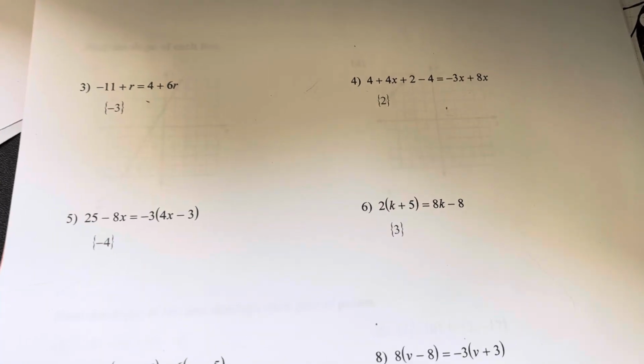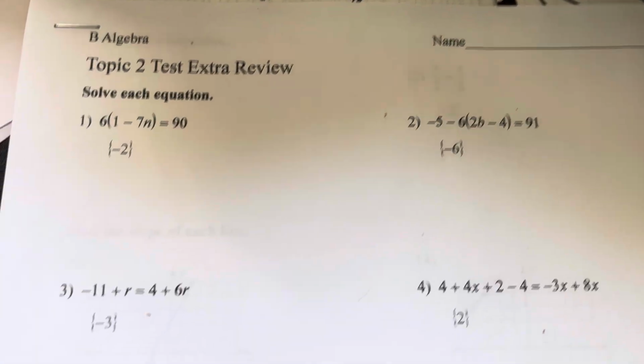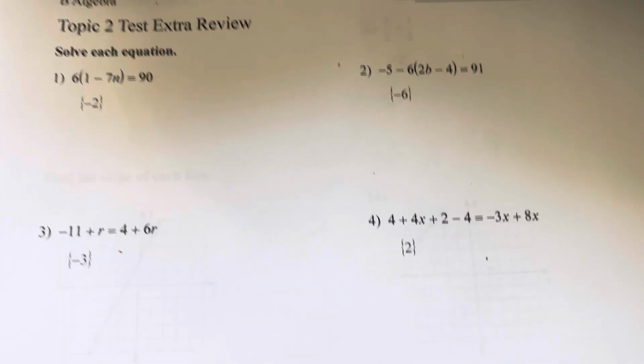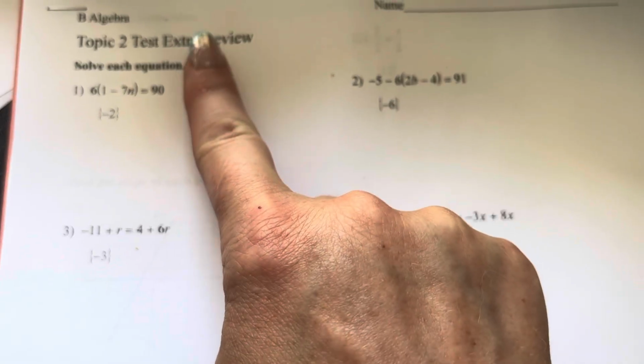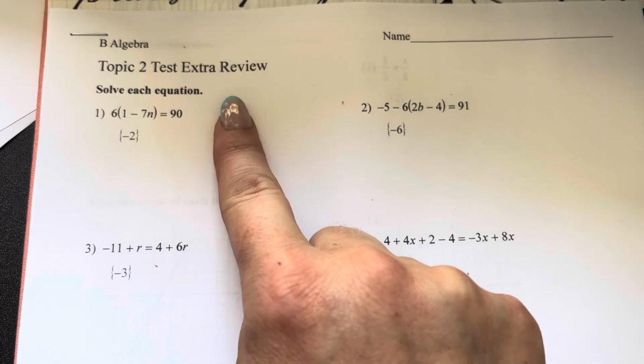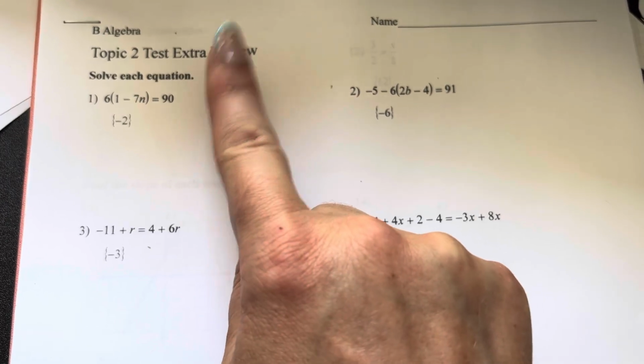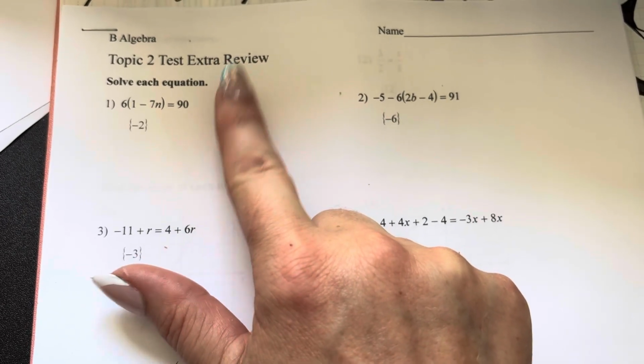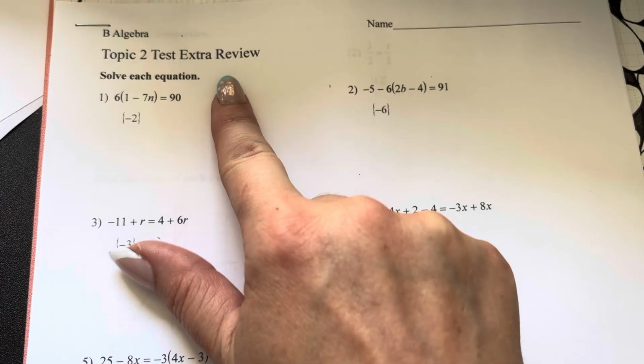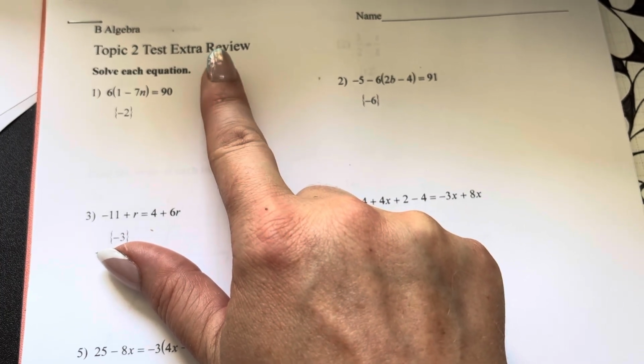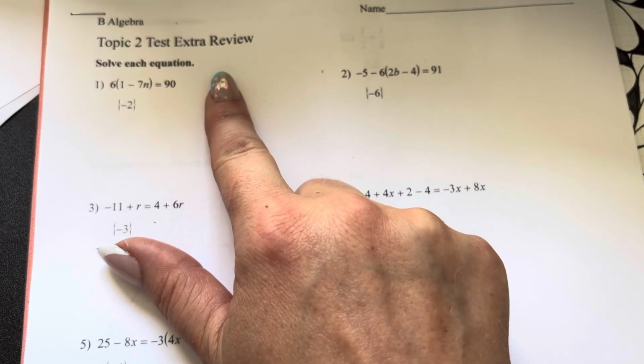All right, 8th graders, let's look over the topic 2 test. And this is a different one. I posted this on our Google Classroom, so you can print it and actually practice this if you want. I also posted the answers.